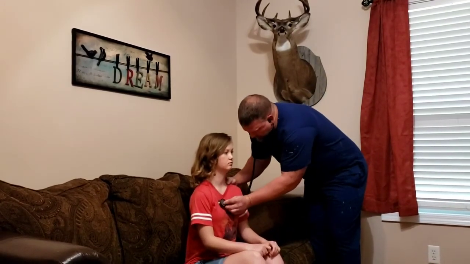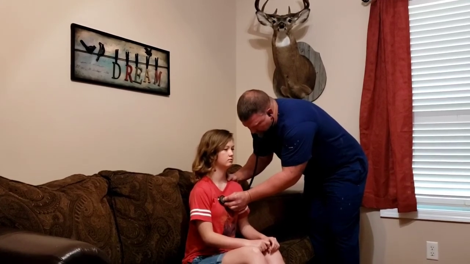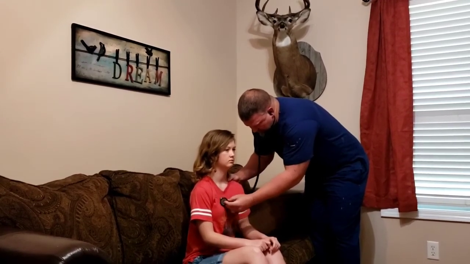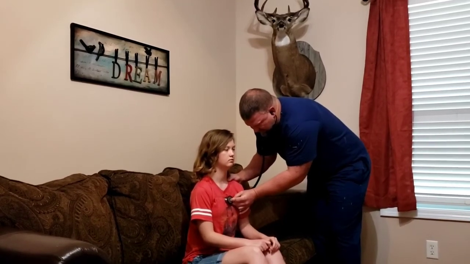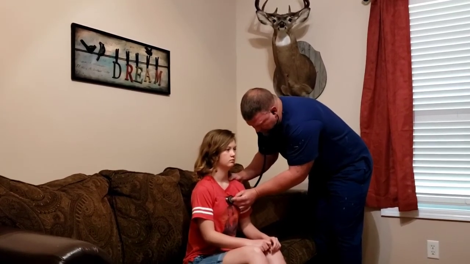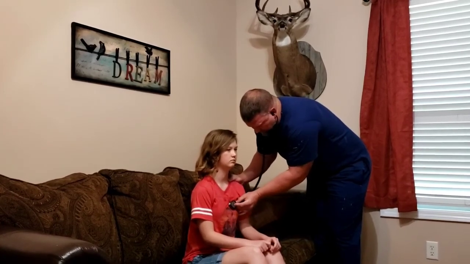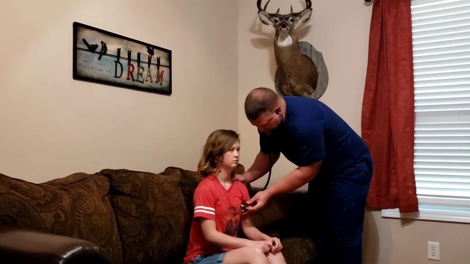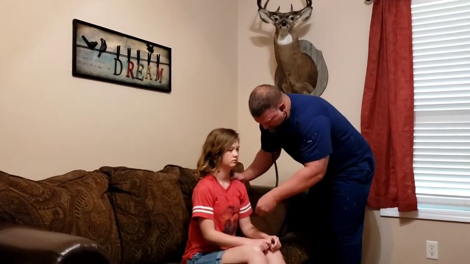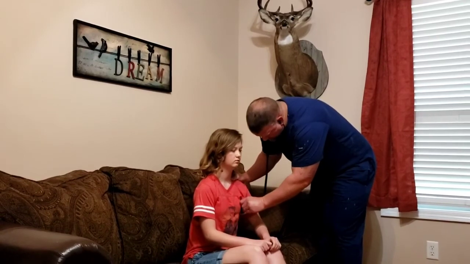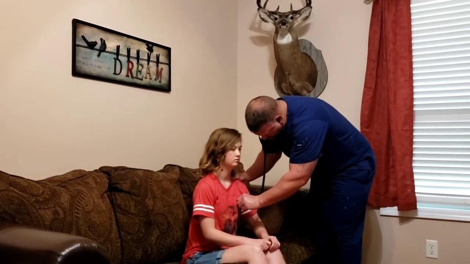All right, so second intercostal space, right sternal border, aortic. Second intercostal space, left sternal border, pulmonic. Third, fourth, and fifth Erb's point, with the fifth being the point of maximum impulse of the mitral space.